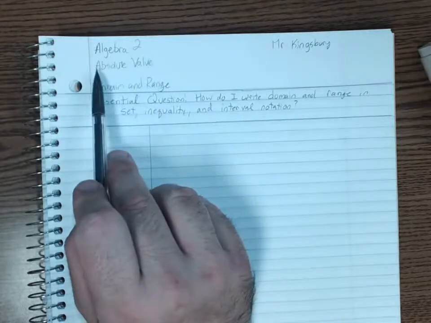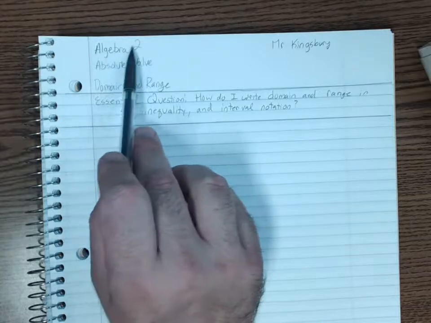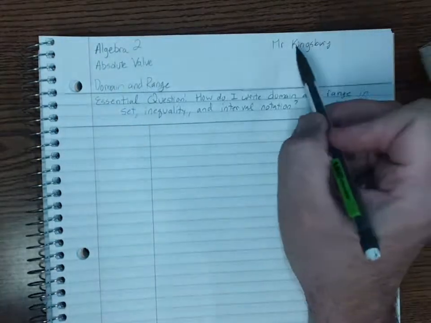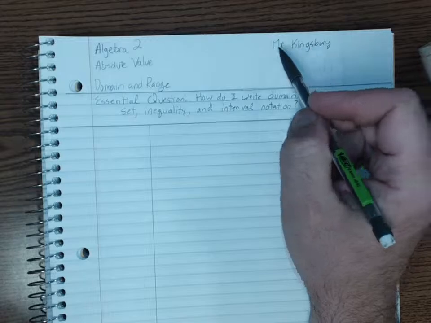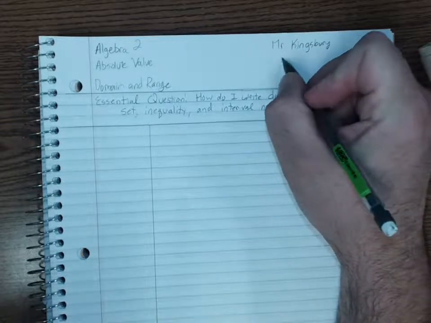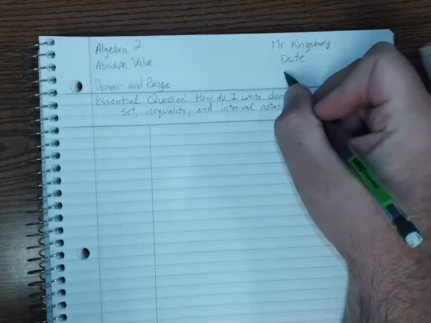That's going to be our topic. Remember, this is the absolute value unit, and we are in Algebra 2. Don't forget to put your name at the top. Don't put my name, put your name, and then make sure you put the date and put whatever period it is that you have me.